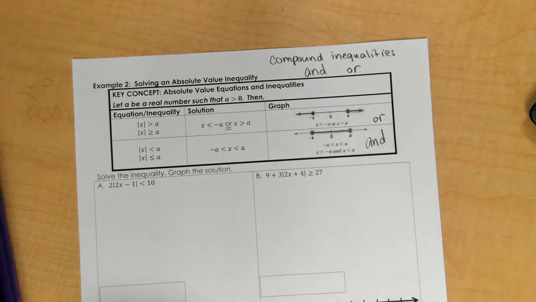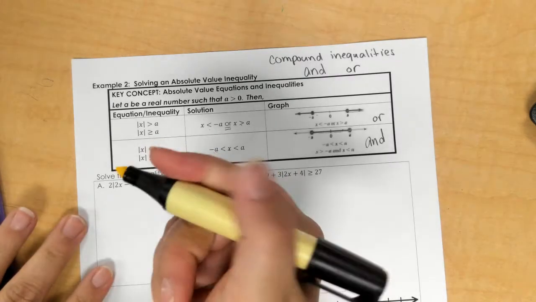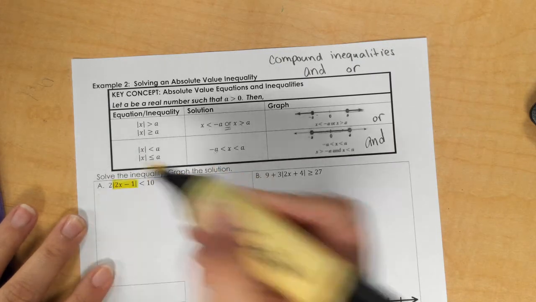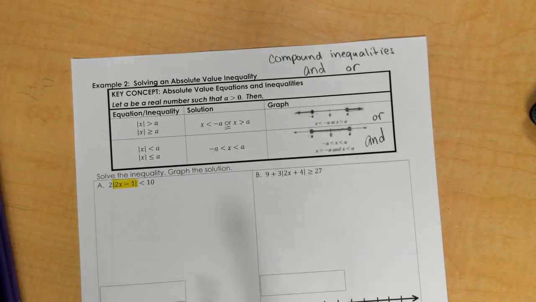All right, so how do we solve? Well, in this example, just like the front of the notes, you have to have the absolute value by itself. So in looking at this, I need this part to be by itself. So I got to get rid of this 2. And to do that, I'm thinking, okay, well, that's 2 times the absolute value of all of that stuff.